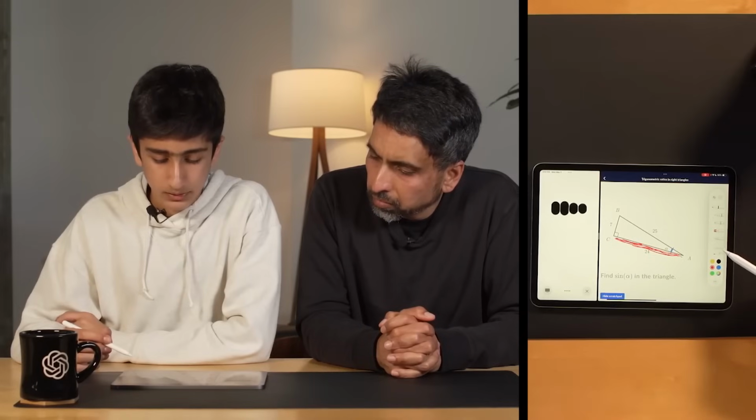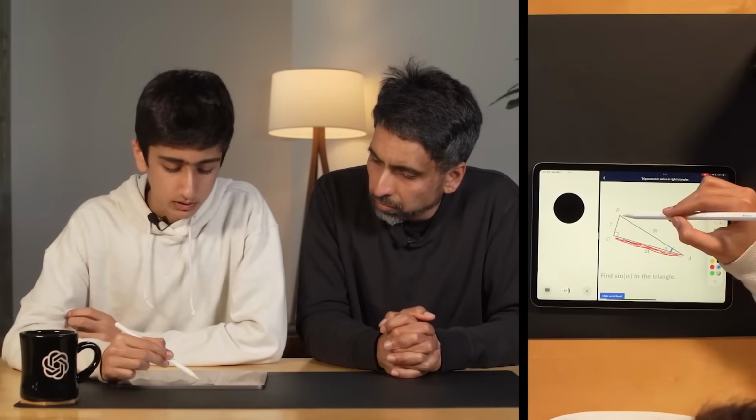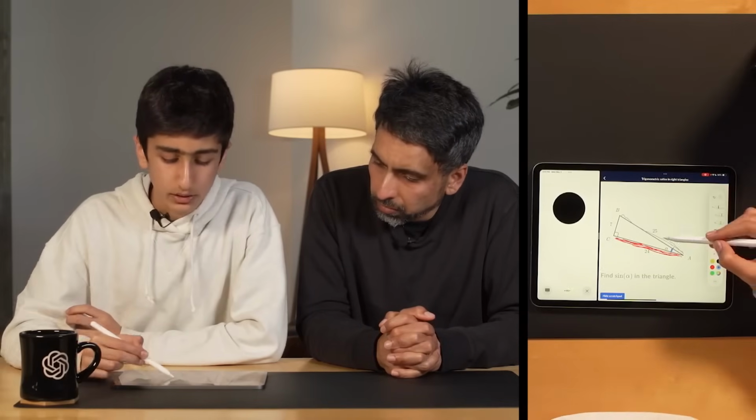Can you find which one is the hypotenuse? I think the hypotenuse is this really long side from A to B. Would that be correct?